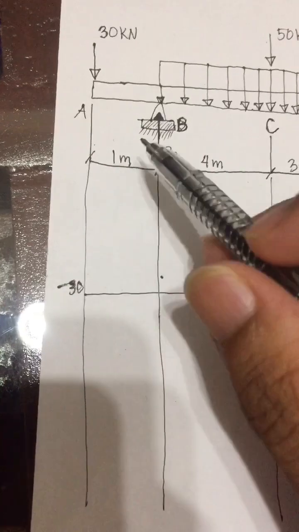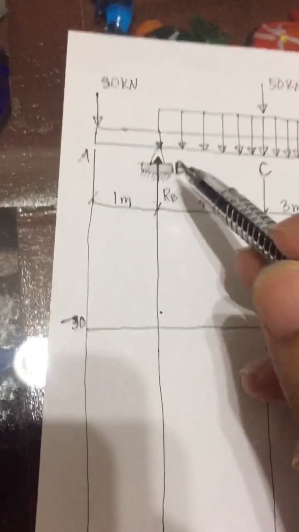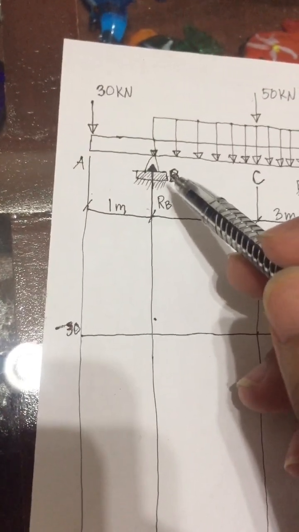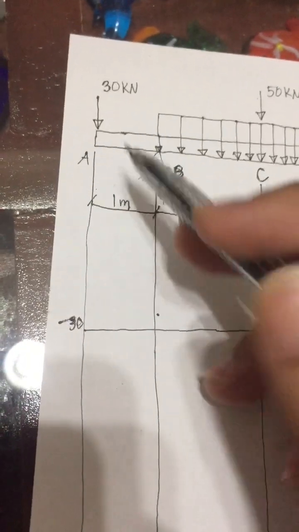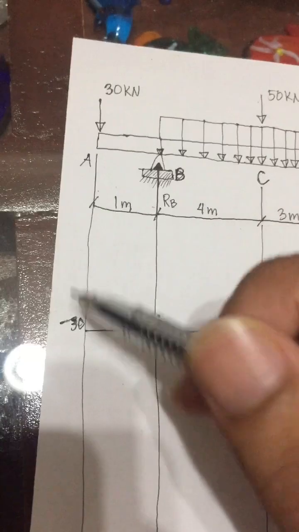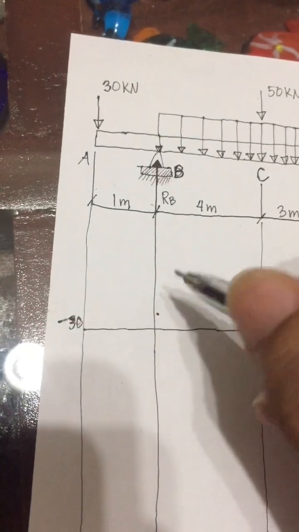From A to B, there is no additional shear load, so that is why we also have negative 30.